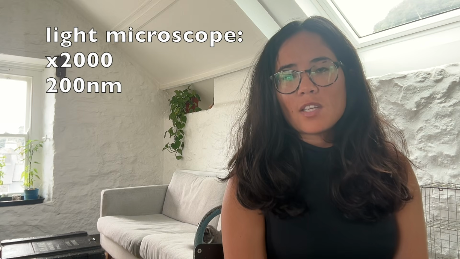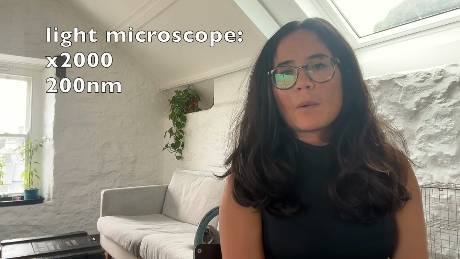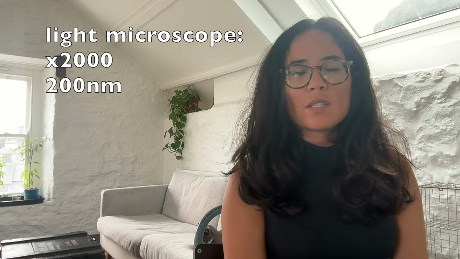So going back to our light microscope, unfortunately, it can only magnify up to 2,000 times greater than the original object. The resolving power isn't the best. It can only distinguish between 2 points 200 nanometers apart.